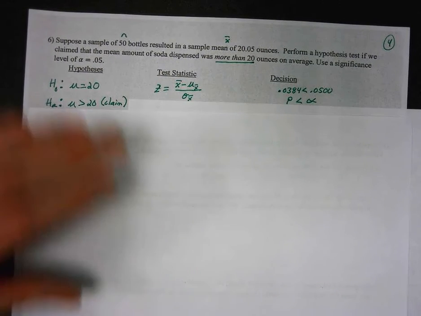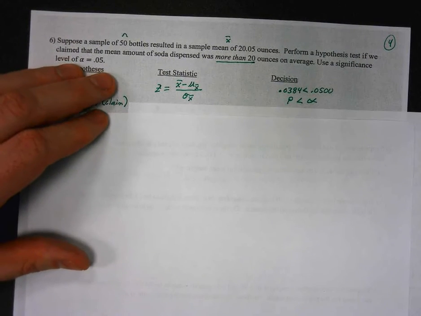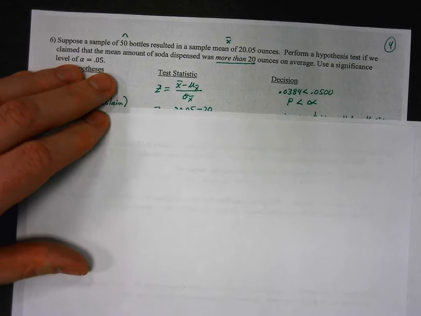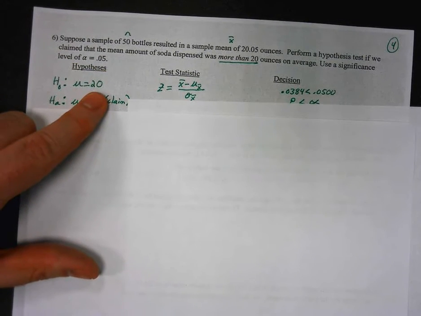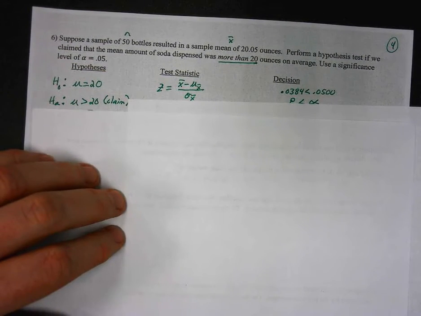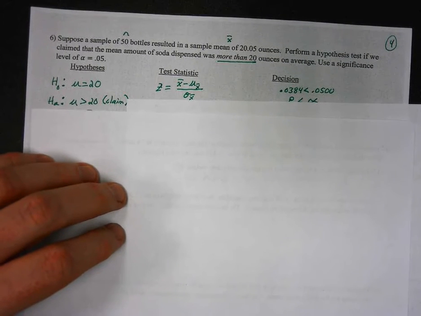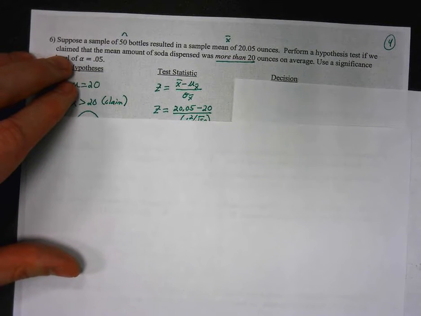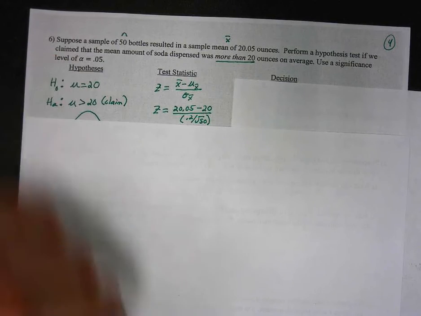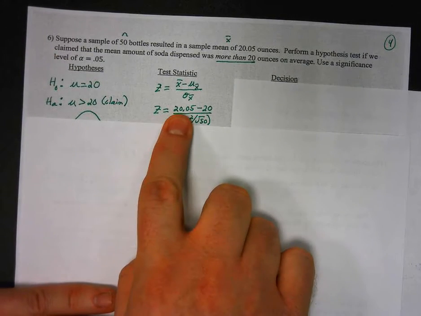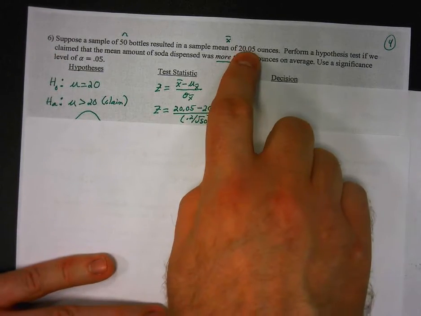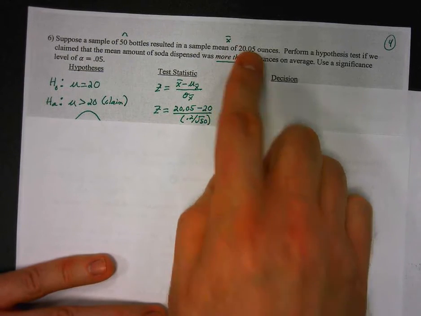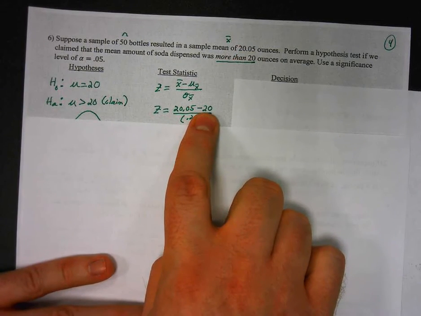We're using the same standard deviation as before, the 0.2, and the mean of, again, our mu is 20. So our z test statistic is x bar minus mu sub x bar, divided by sigma of x bar. When we substitute our values in, z equals 20.05, which was our sample mean. That's the evidence we collected, minus mu sub x bar.